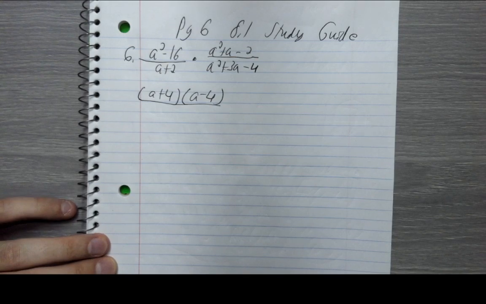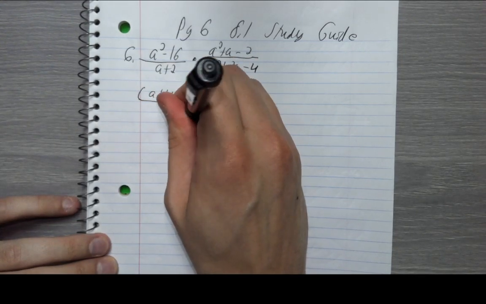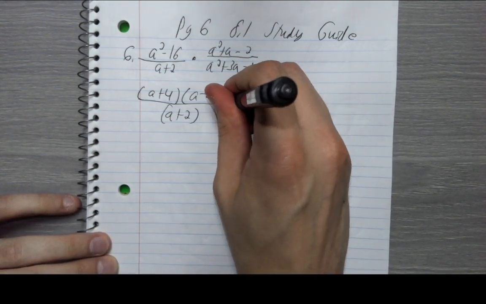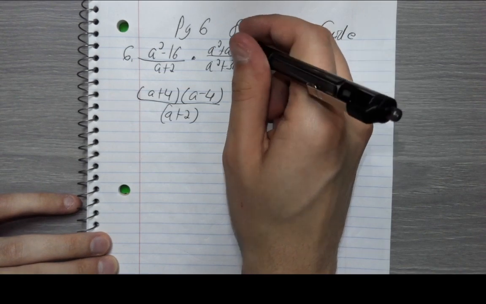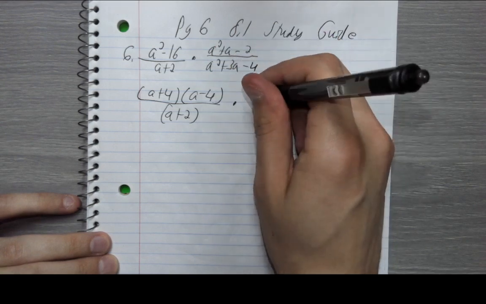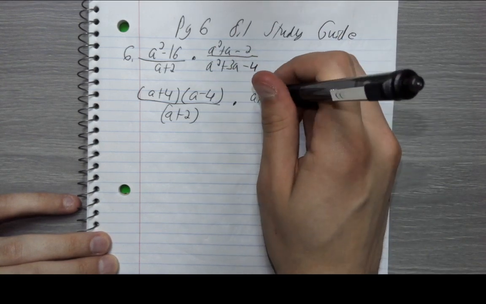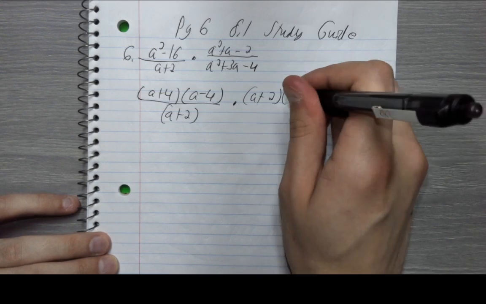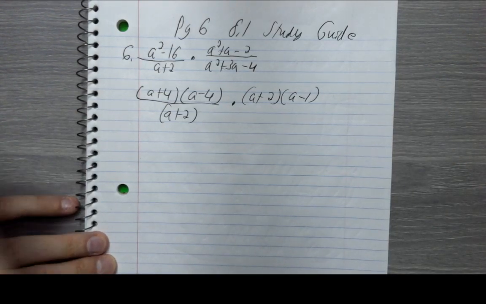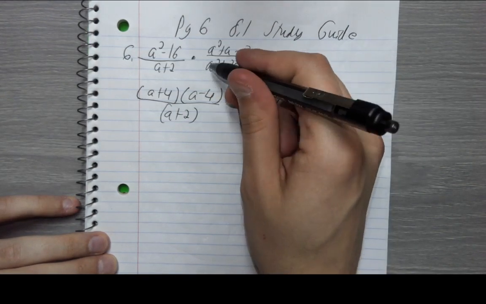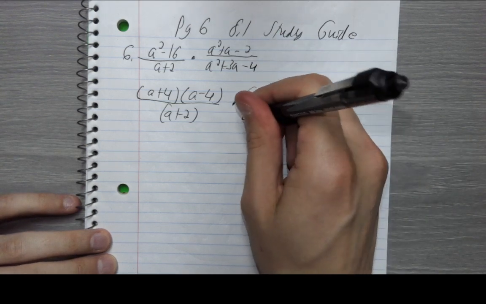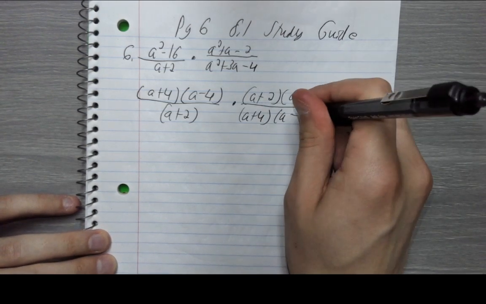A plus 2 can't be factored, so we just keep it as a plus 2, times a squared plus a minus 2. What multiplies to negative 2 and adds to 1? That would be positive 2, so a plus 2, times negative 1, so a minus 1. What multiplies to negative 4 and adds to 3? That's going to be a positive 4, so a plus 4, times a negative 1, so a minus 1.